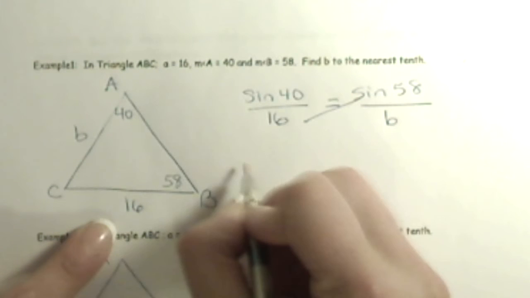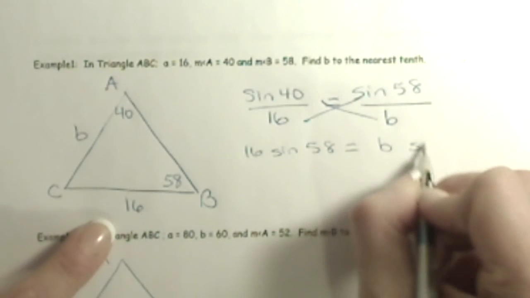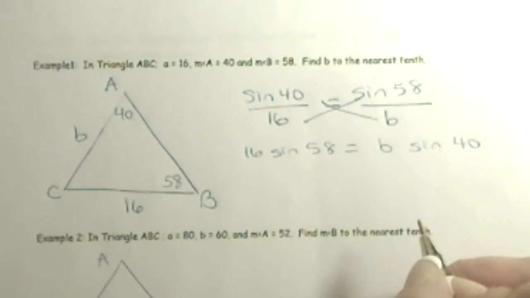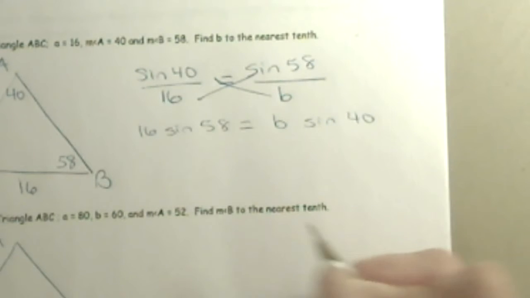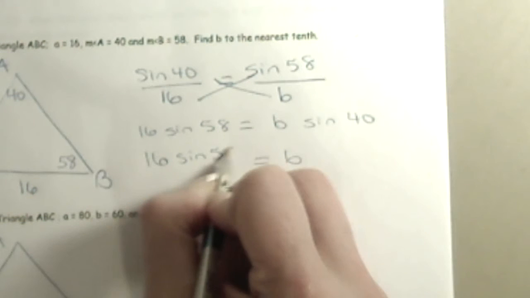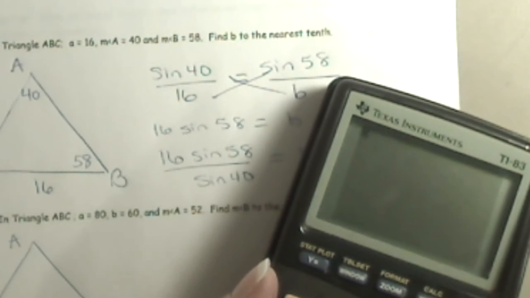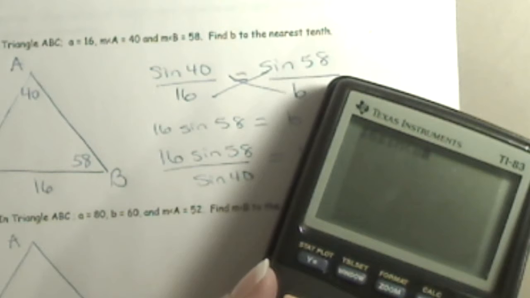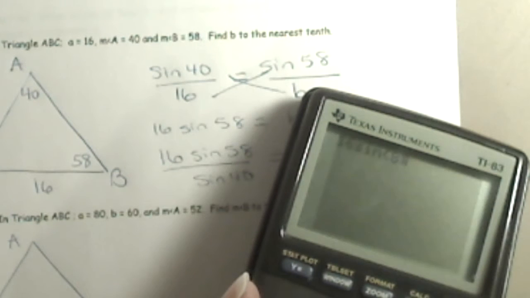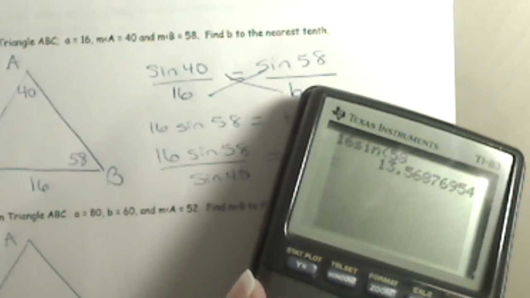So cross multiply gives me 16 sine of 58 equals b sine of 40, which leaves me with, if I divide both sides by sine 40, b is equal to 16 sine 58 over sine of 40. So now I will take the calculator and work this out. I will do 16 sine 58. See what I get when I do that. That gives me about 13.6.